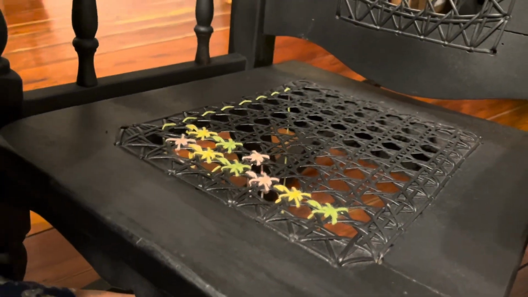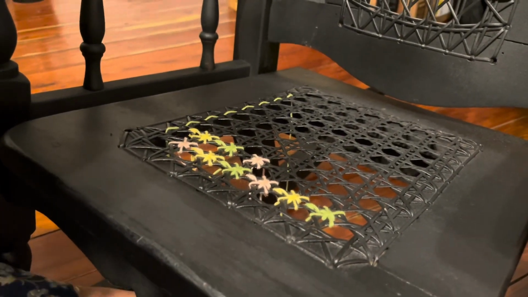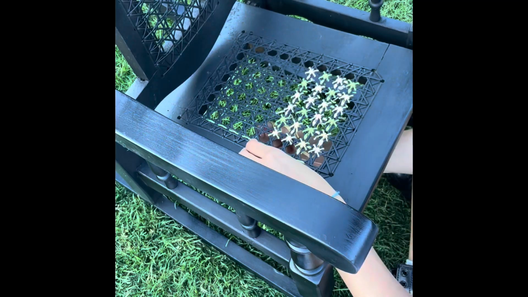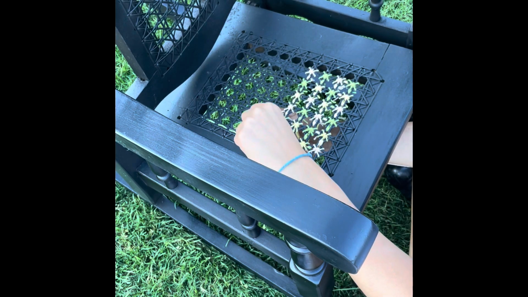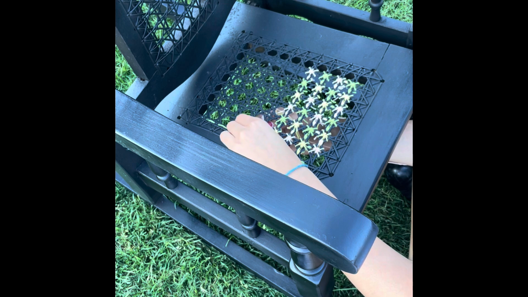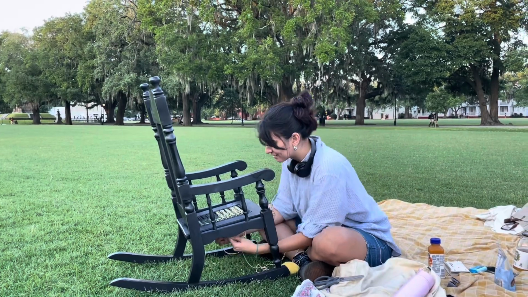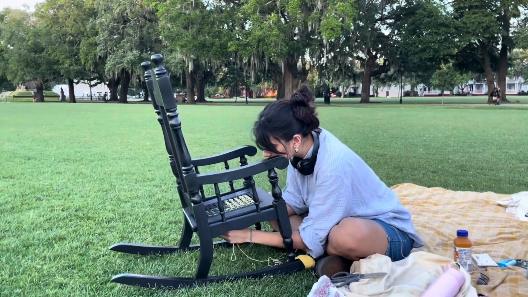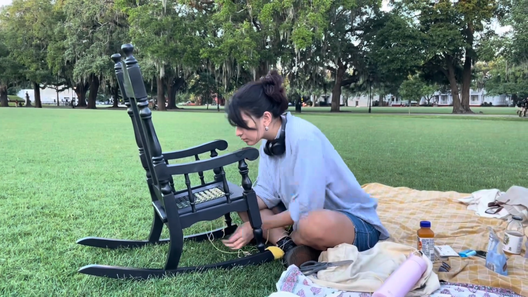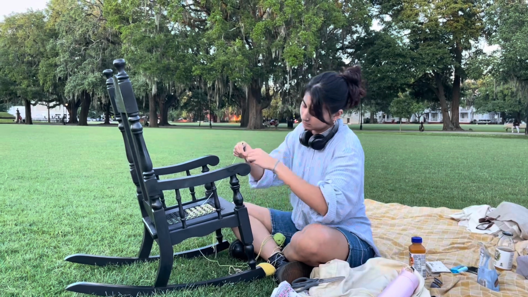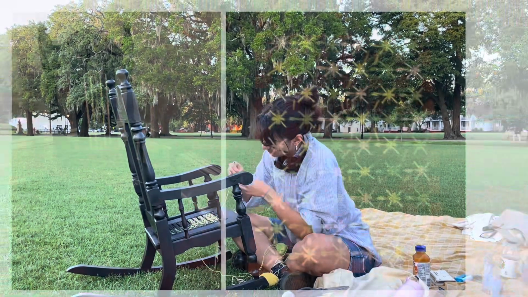Another thing that was really important for me while doing this was that, since this is a children's chair, I think it looks very serious and dark for a children's chair, so I just wanted it to be fun and add more pops of color. Overall, it was very fun. I was just sitting at the park or at home making this pattern, and this is my final look. Thank you.